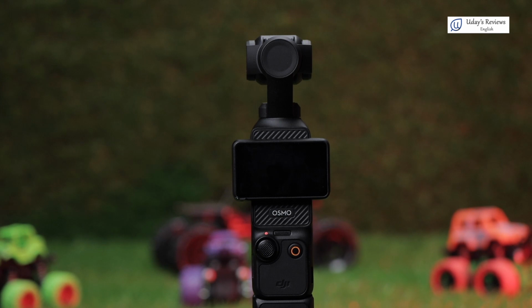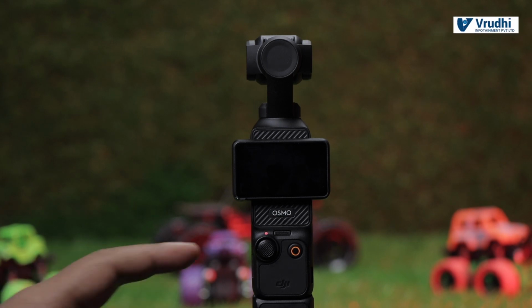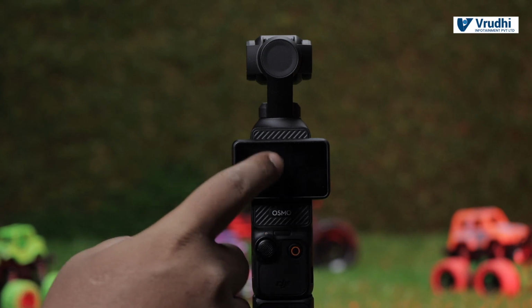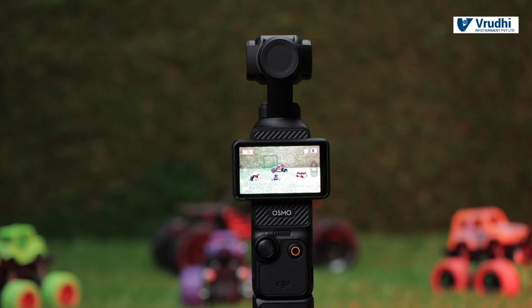So this is it. The picture is still recording. You can see the indicator here. The camera is still recording, but the screen will go off, that's all. Once I tap, it will come back. This is just to save the battery when you are doing a long recording and all.